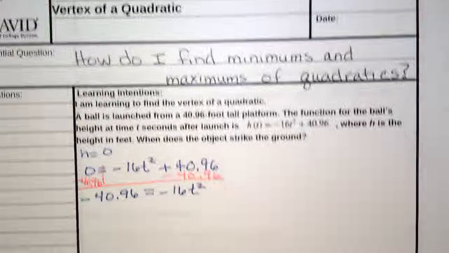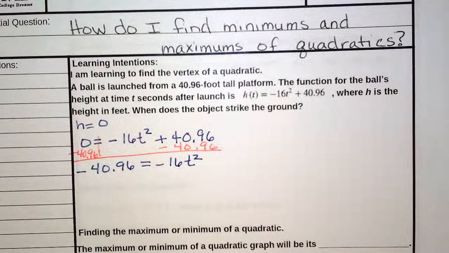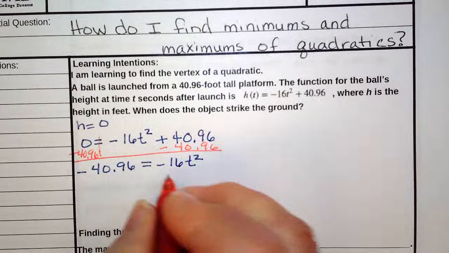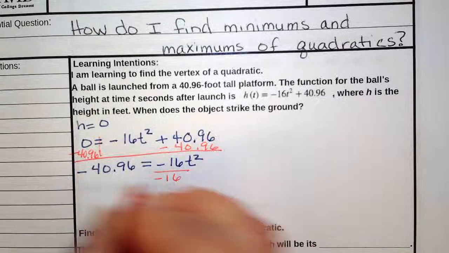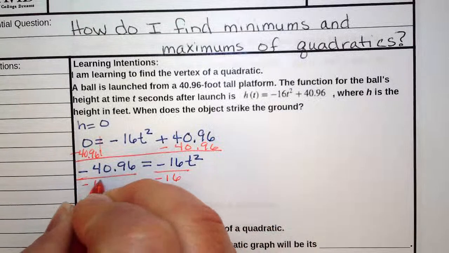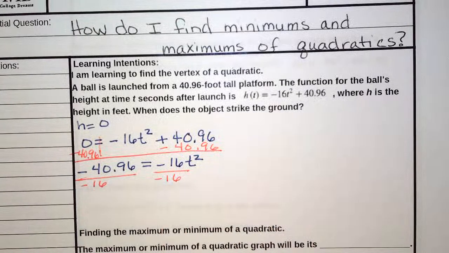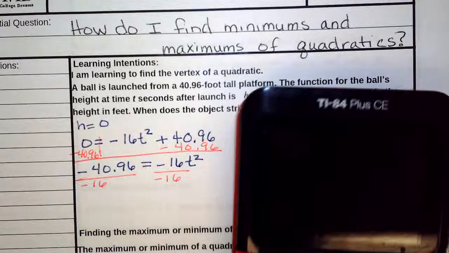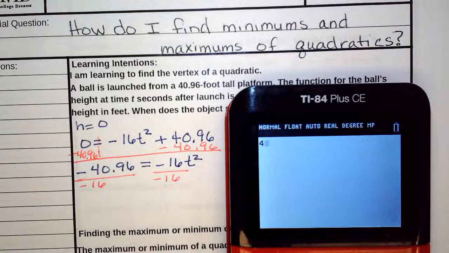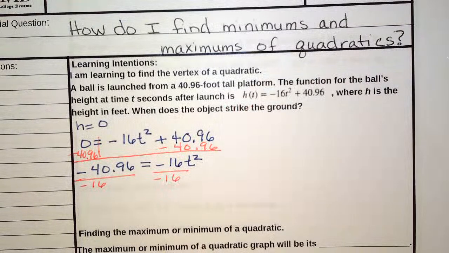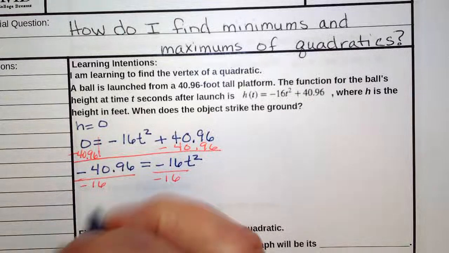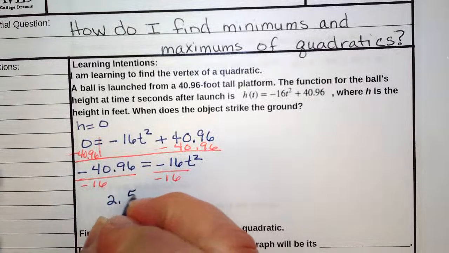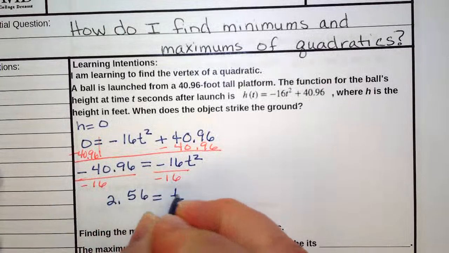What is my next step? Divide by negative 16 on both sides. Now, I'm going to use a calculator to make sure I do it correctly. 40.96 divided by 16 is 2.56. I know it's got to be positive because it's a negative divided by a negative. So 2.56 is equal to t squared.